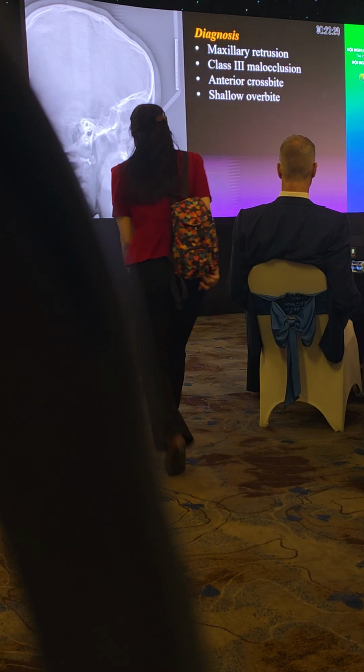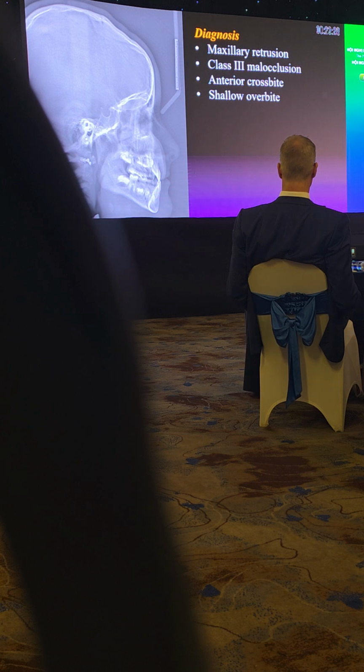So Panorex OPG said no problem. Alright? So here's the diagnosis. By the way, is this a dental class 3 or is it a skeletal class 3? Let's see who is not wearing one. Ha ha, you are not wearing it. Is it a dental class 3 or is it skeletal class 3? Dental. Everyone agree? It's a dental class 3, right?